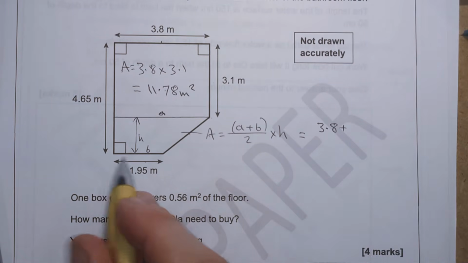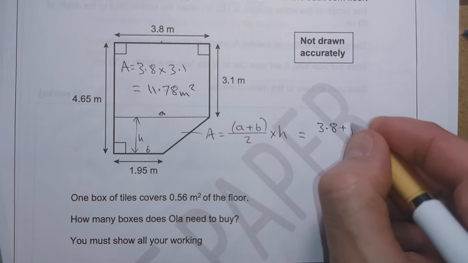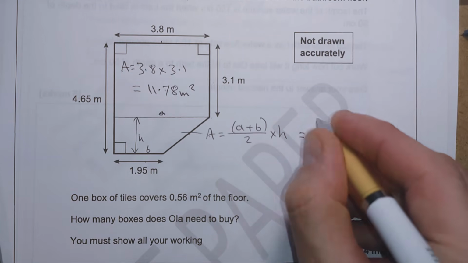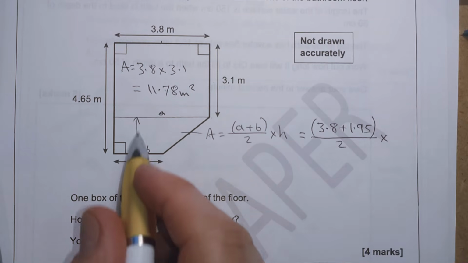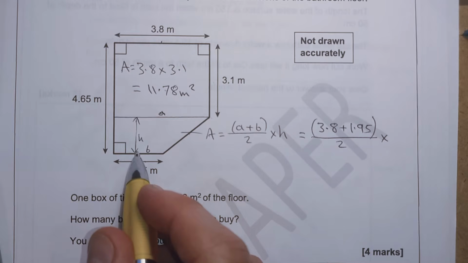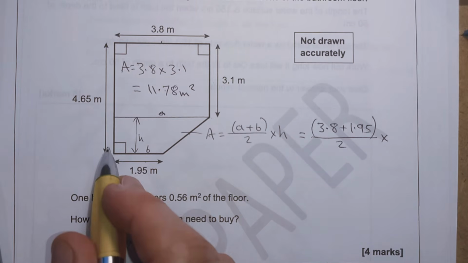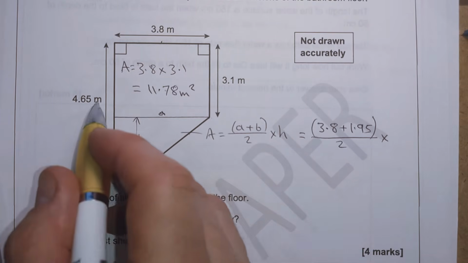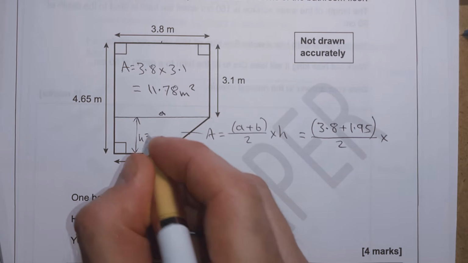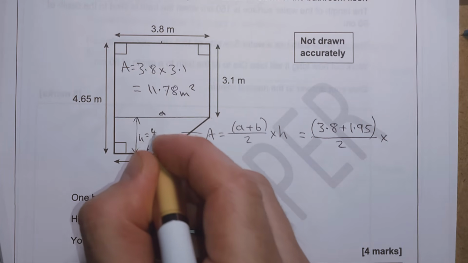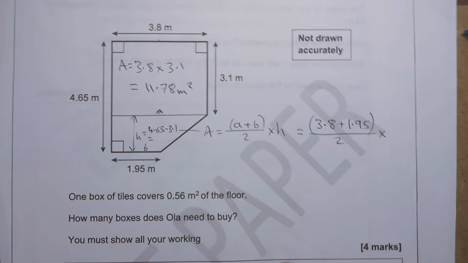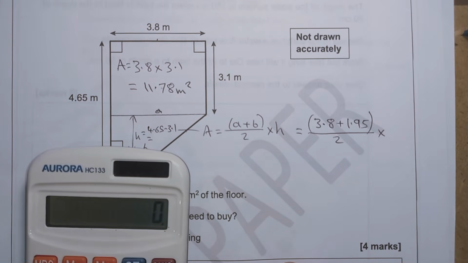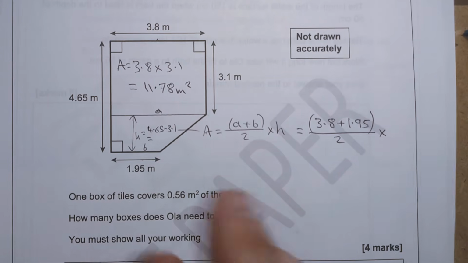We're going to add that to this distance here, which is 1.95. Then we're going to divide it by 2 and multiply it by this height. Well, we haven't got this height, but we have got the full height and this bit here. So it's going to be the difference between these. So it's going to be 4.65 minus 3.1, which is 1.55 meters.